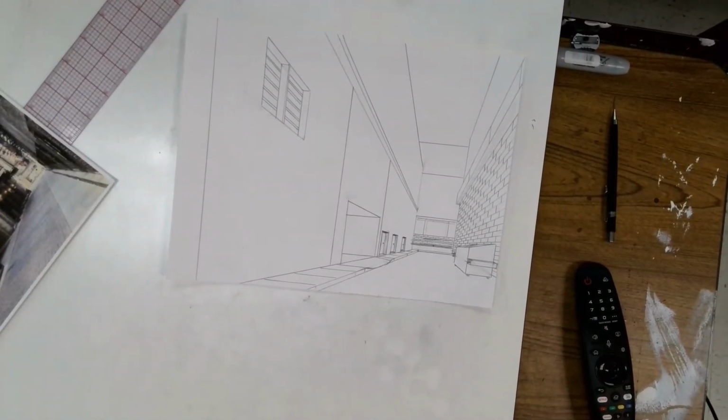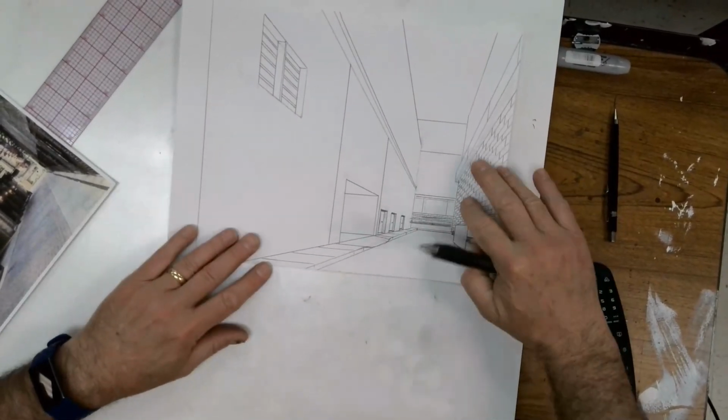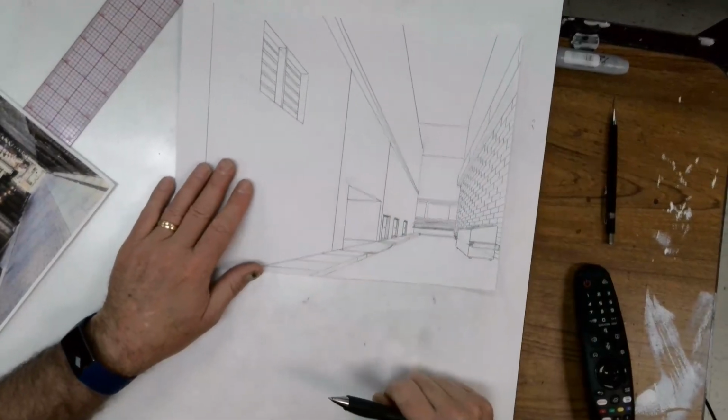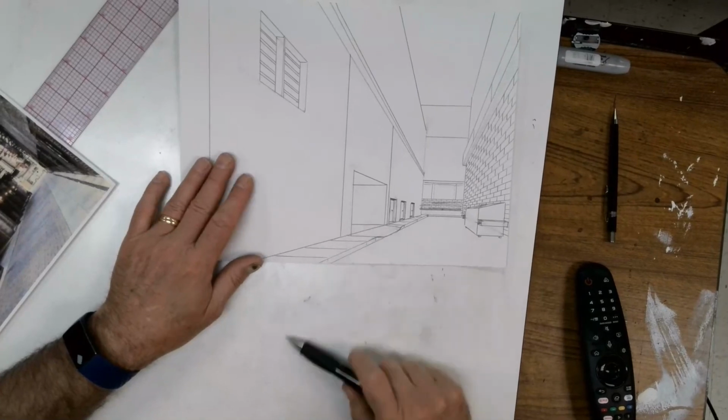So what am I going to do when I want to grade this? I want to see some of these things. I want to see a brick pattern in that one, so that I know that you know how to put a brick pattern on there. I want to see that you've done some indentations like this, okay.